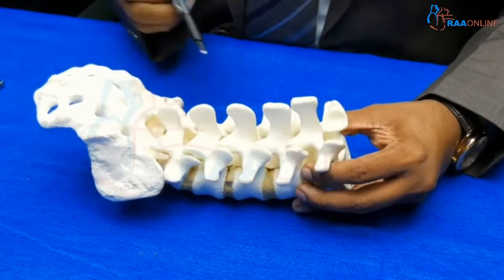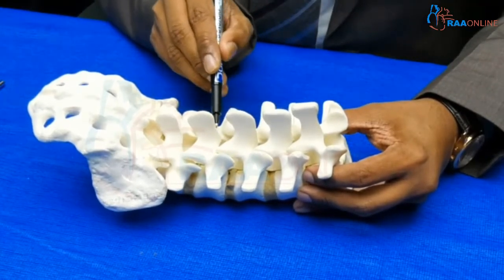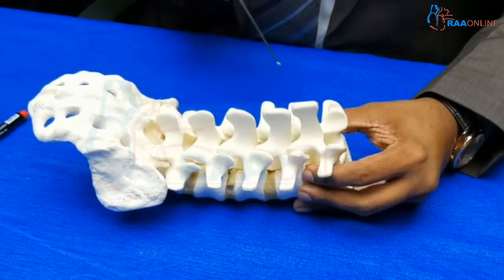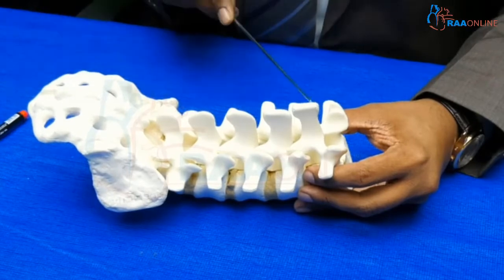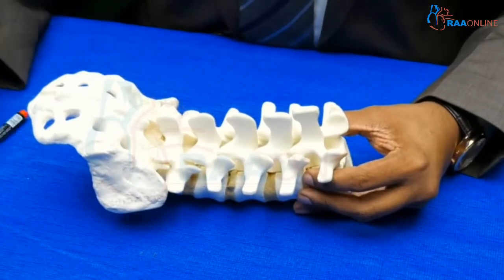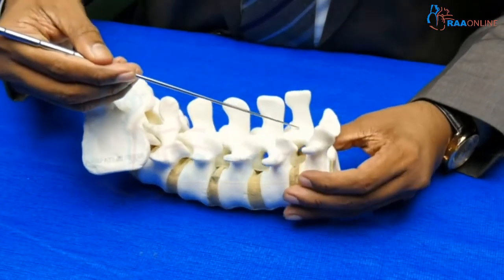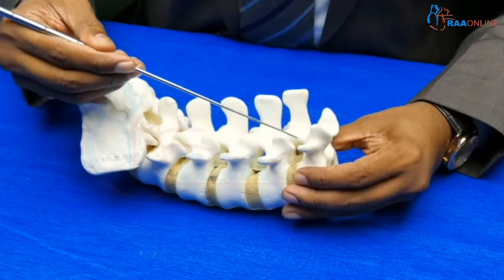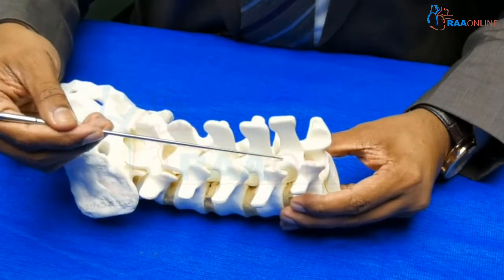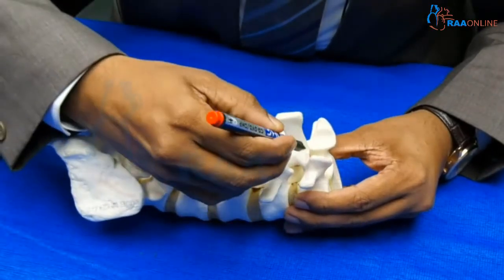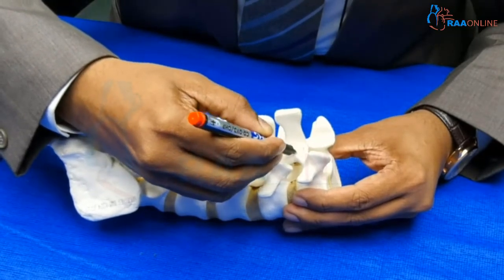In between the spinous processes of the vertebrae, we have the interspinous ligament. And on top of the spinous process, we have the supraspinous ligament. So these are the ligamentous structures in the posterior aspect of the spine. Now, if you trace this spinous process down, you will get the lamina. This lamina is the most important structure in the vertebrae. So this part is the lamina.